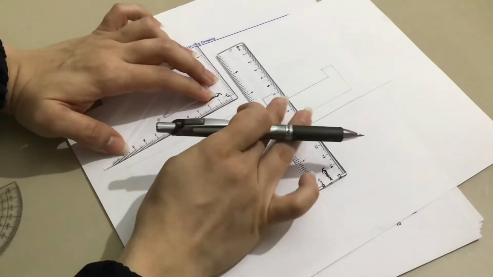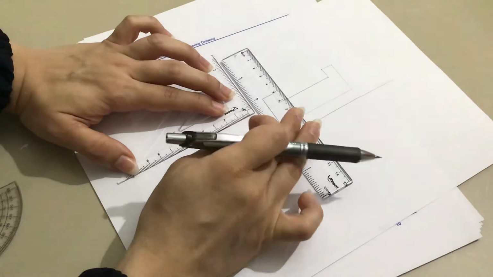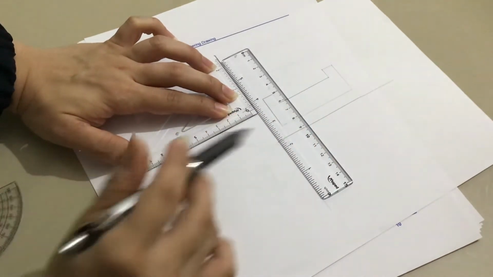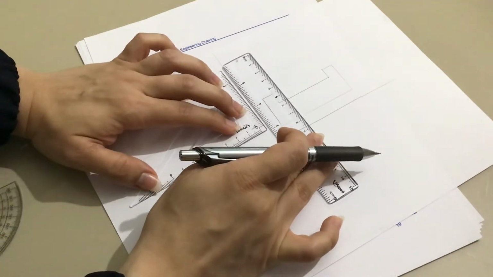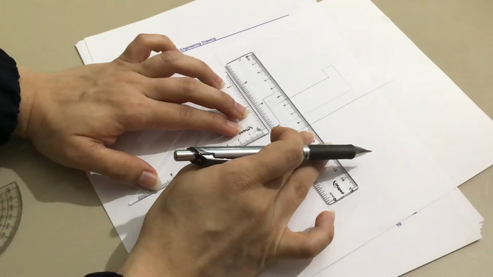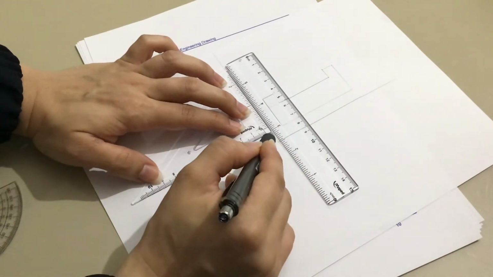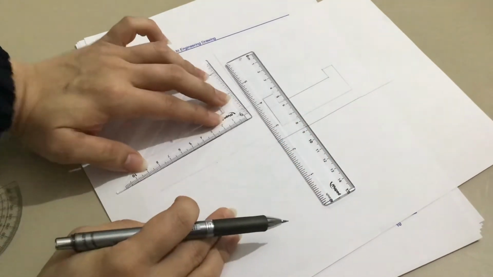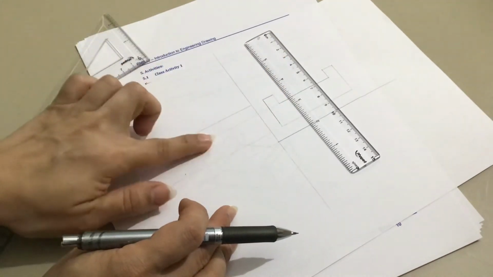This is the first one. Over here, the second line, let's check if it is a straight line. This is also the third projection or projected line. Let's make sure that it is exactly a straight line. So here we have three parallel lines. They are three projection lines.